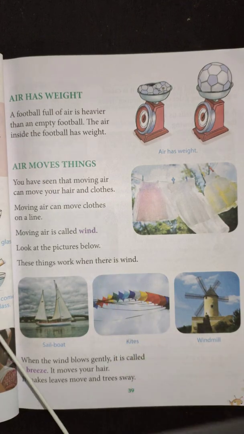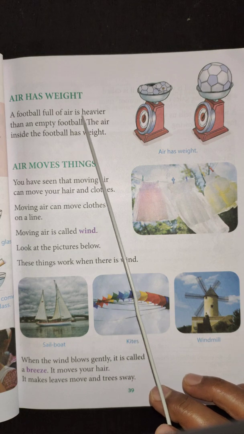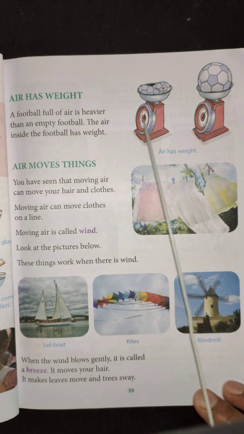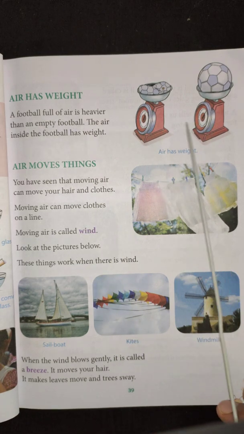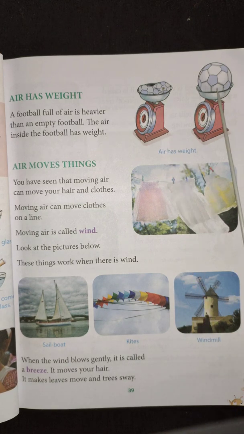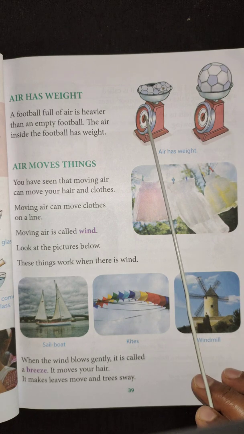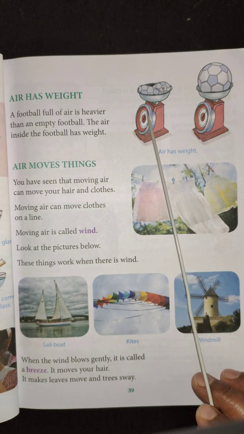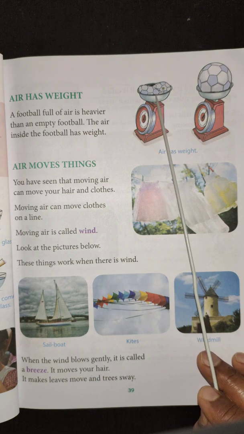Air has weight. A football full of air is heavier than an empty football. You can have a look here. These two are the weighing machines. On this we have kept an empty football. Here the football filled with air is kept on the weighing machine. You can see the needle of the weighing machine here. It is only slightly away from the center. That indicates the empty football is not that heavy.